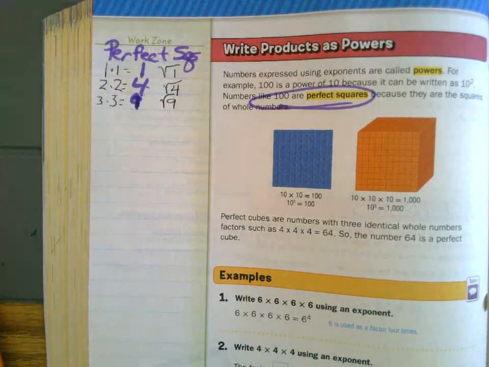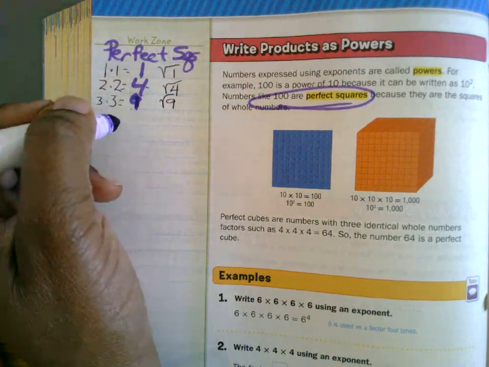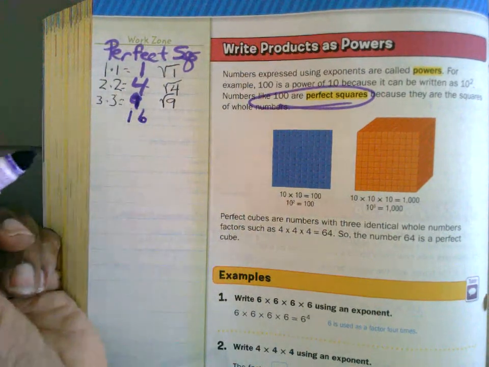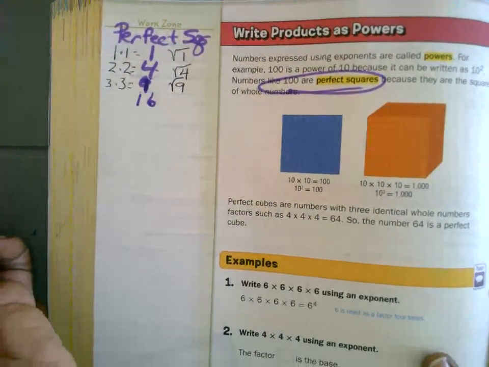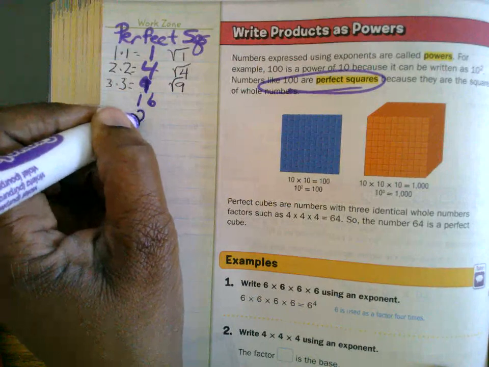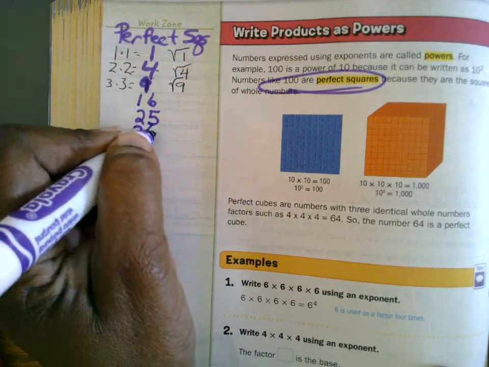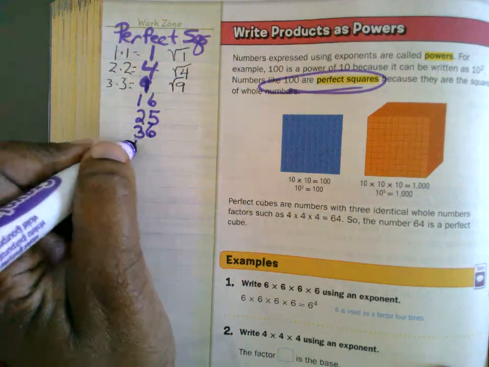What's the next perfect square? What's the number? 16. Okay. What's the next number? 5 times 5, 25. 36. 49.